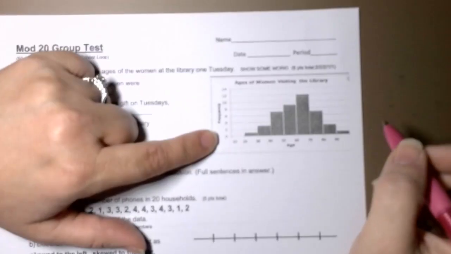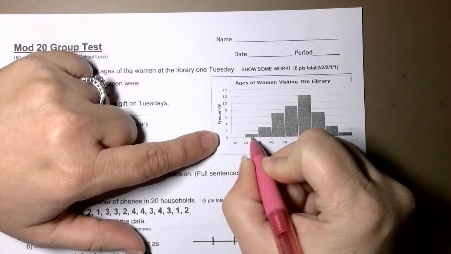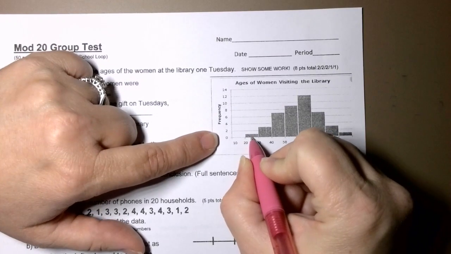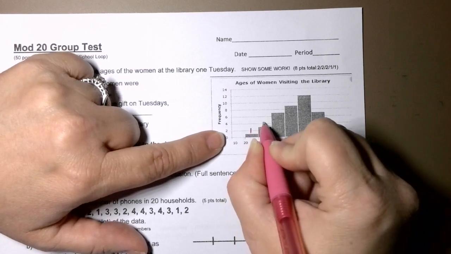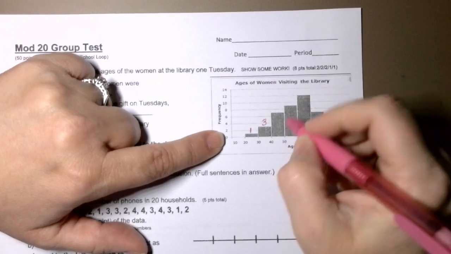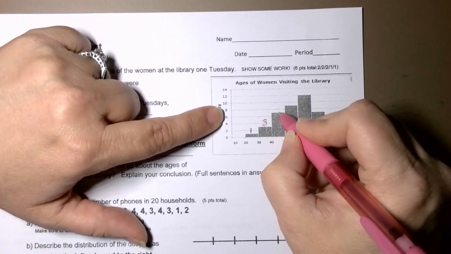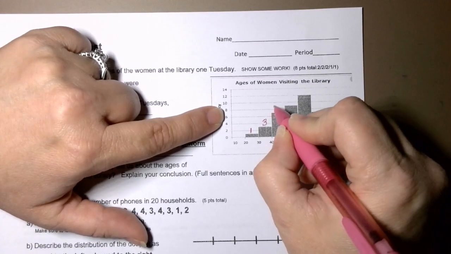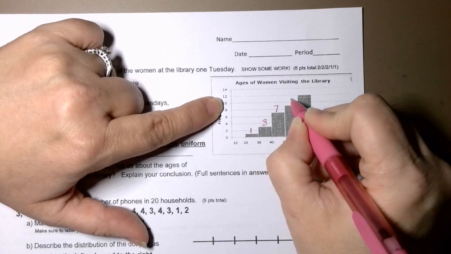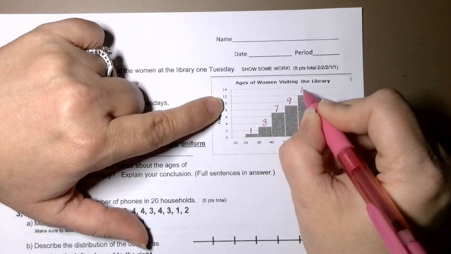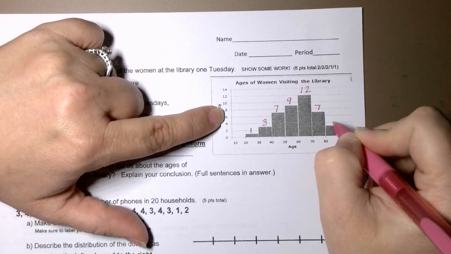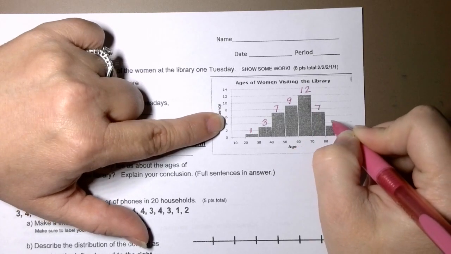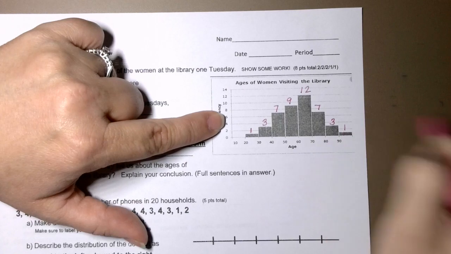And typically what I like to do is write numbers on top. Like if I look at 20 to 30, how many women are counted there? One. And then 30 to 40 is 3, right? And then 40 to 50 looks like 7, 9, 12, back to 7, back to 3, and back to 1.